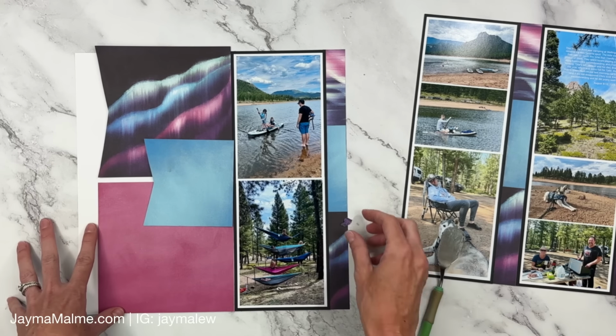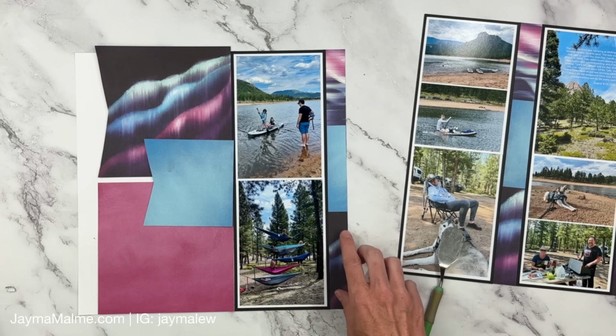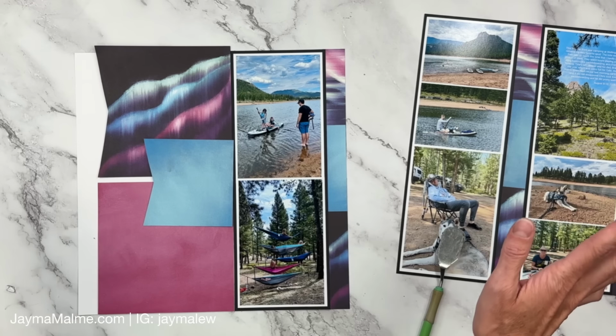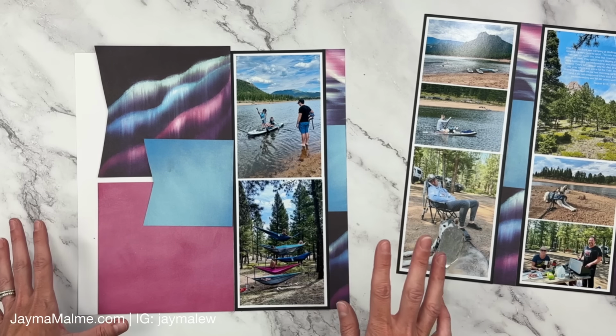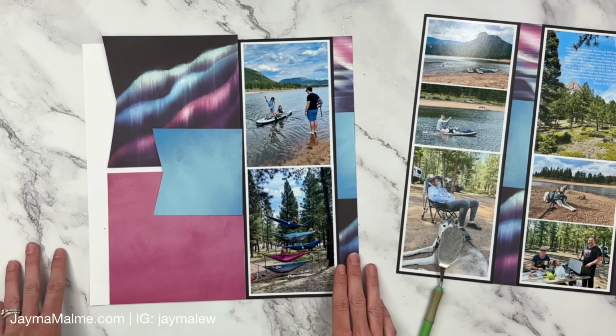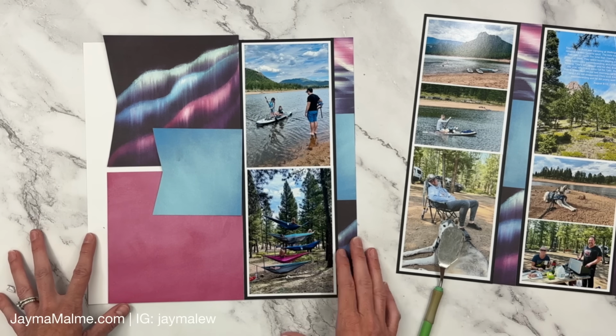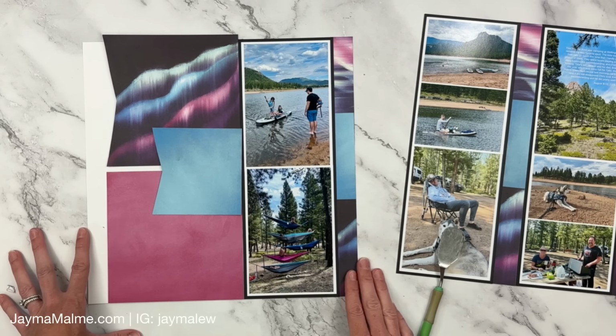So I'm going to see if I can cleanly get all of them up. I know I'm just making so much extra work for myself. Might as well just start over, but we're going to try to work through this. Do you guys ever do this? Do you tear a layout apart when you're not liking the direction that it's going? Let me know down in the comments below.